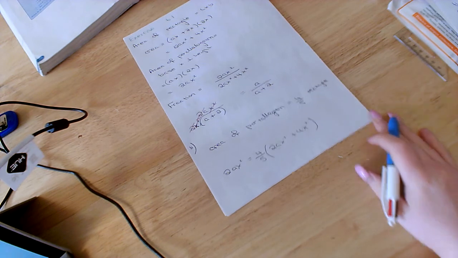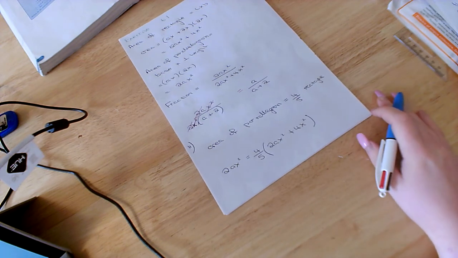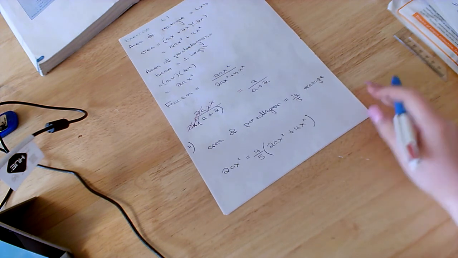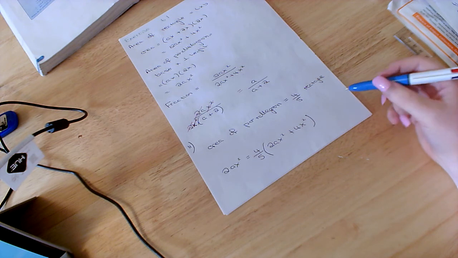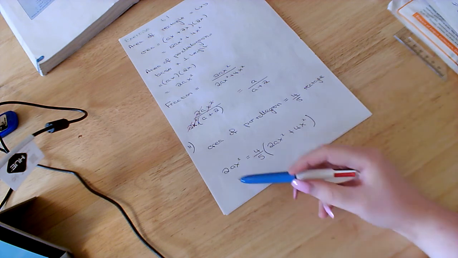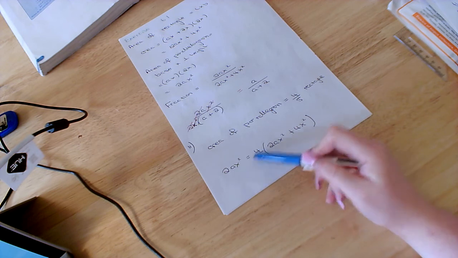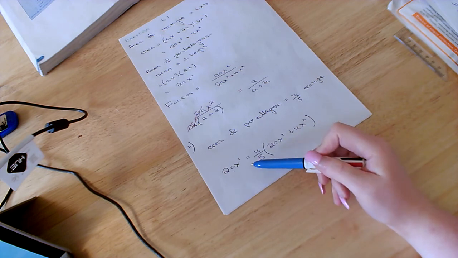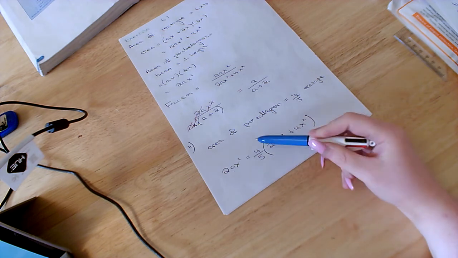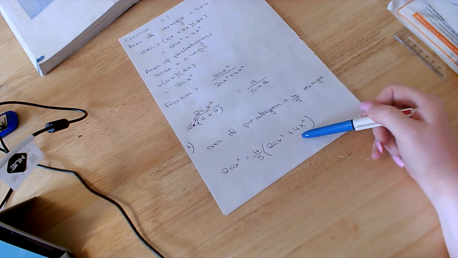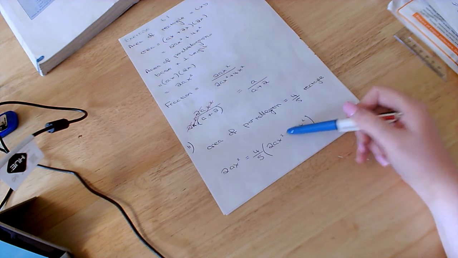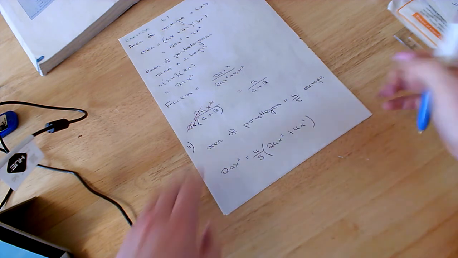The second part of this question said to find the value of a required so that the area of the parallelogram is equal to 4/5 of the area of the rectangle. So I'm looking for the value of a here, right? This is my area of my parallelogram, okay? So it's 2ax squared, and we want to find out when it's equal to 4/5 of the area of the rectangle. So 4/5, my area of my rectangle is 2a squared plus 4x squared.